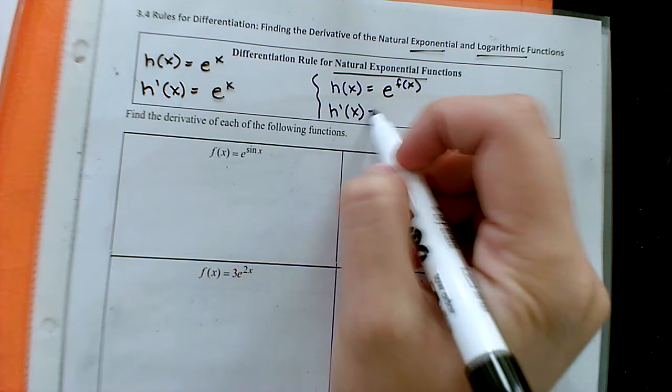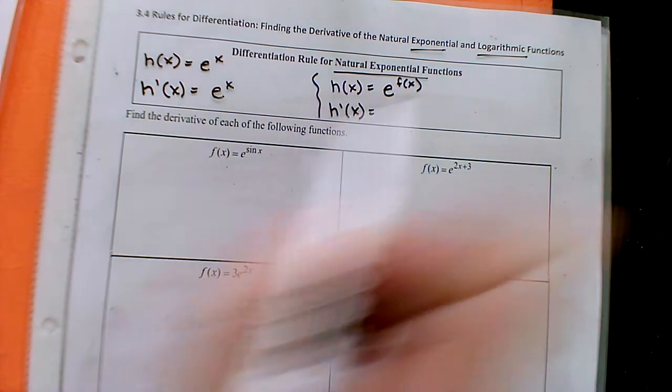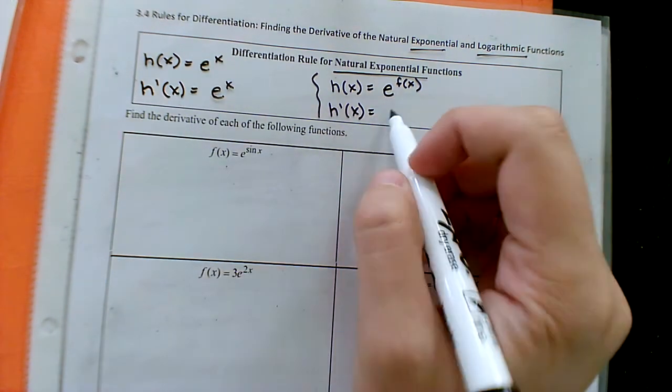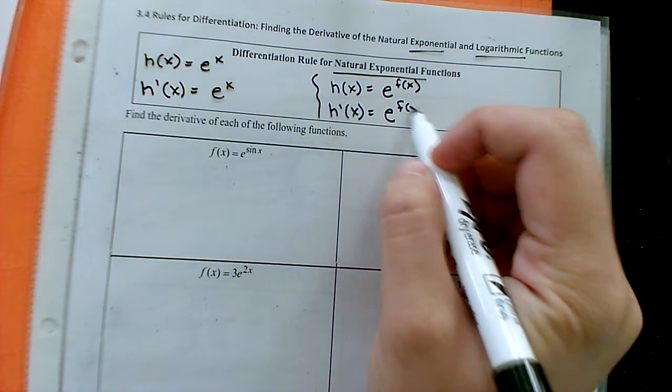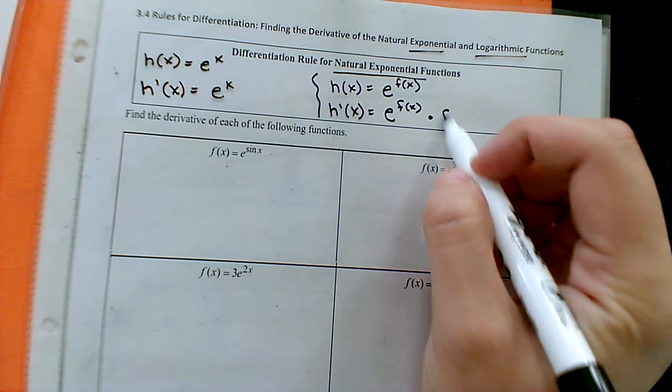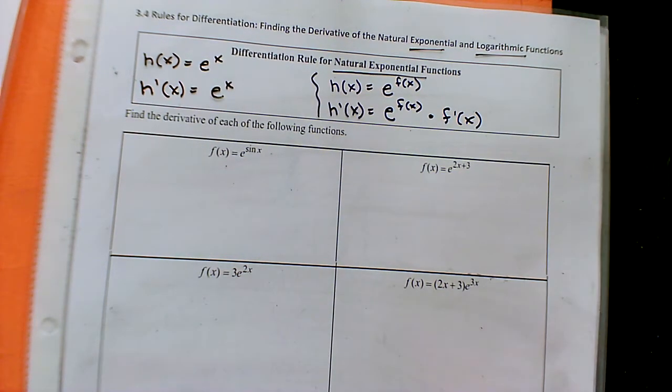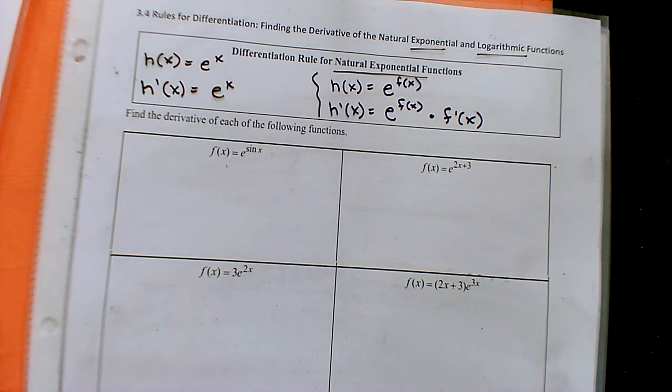It stems from this concept: the derivative of e to a power is e to that power, but you're going to multiply by the derivative of that power. It's very similar to the chain rule. You know how we always finish the chain by multiplying by the derivative of the inside? That's kind of what's going on here.